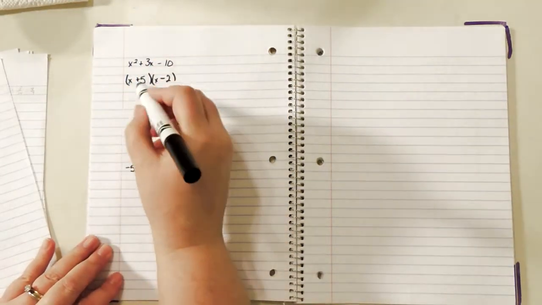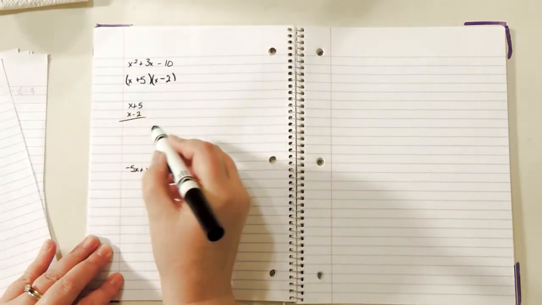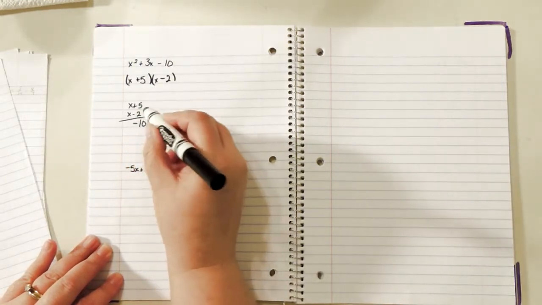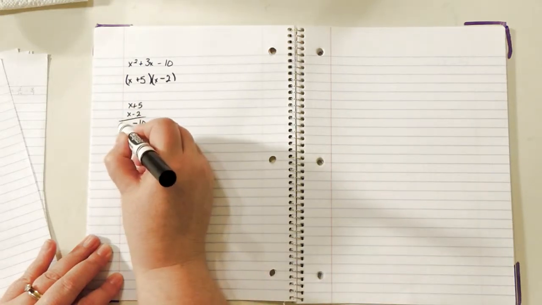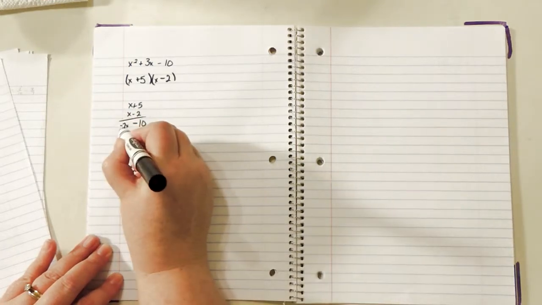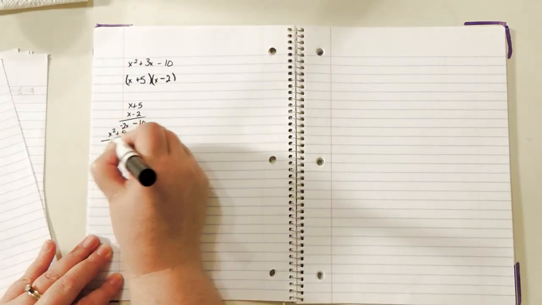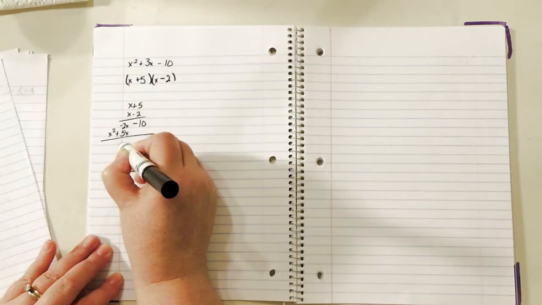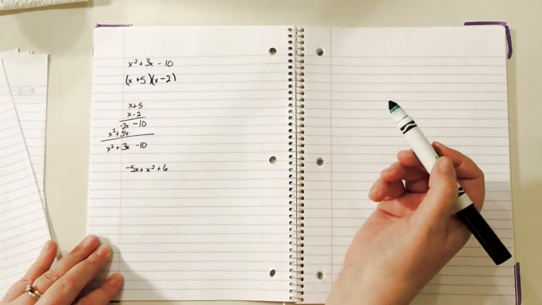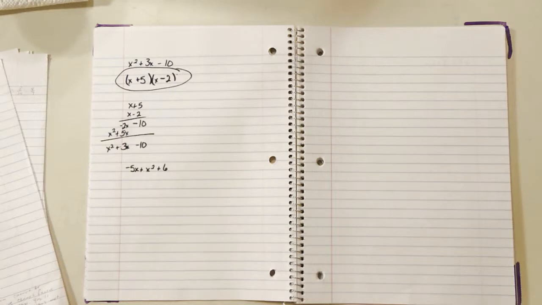Okay, now we're going to check. X plus 5 times x minus 2. Negative 2 times 5 is negative 10. Negative 2 times x is negative 2x. 5 times x is 5x. X times x is x squared. And that equals out.